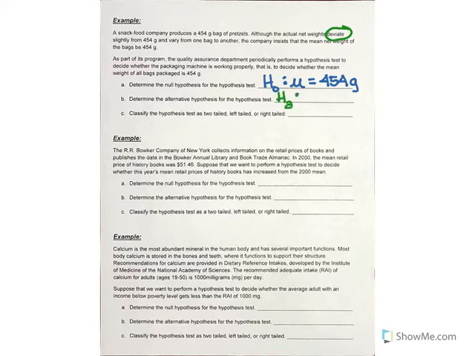It would be H sub A colon μ. Now, I'm going to use the not equal to sign, 454 grams. You use the not equal to sign when you don't know the direction. If it doesn't specifically say less than, smaller, or specifically say greater than, exceeds, those are keywords to let you know that you're going higher. Then you're going to say it just doesn't equal that number. That will be your alternative. It just doesn't equal it, period.